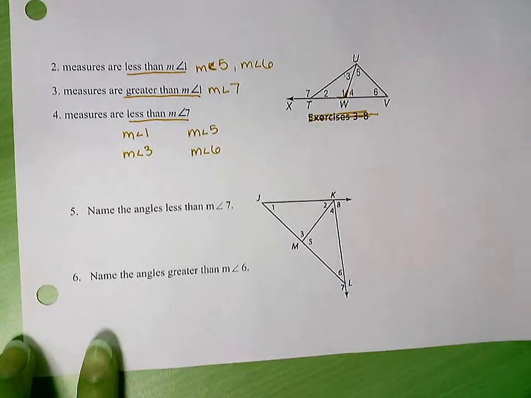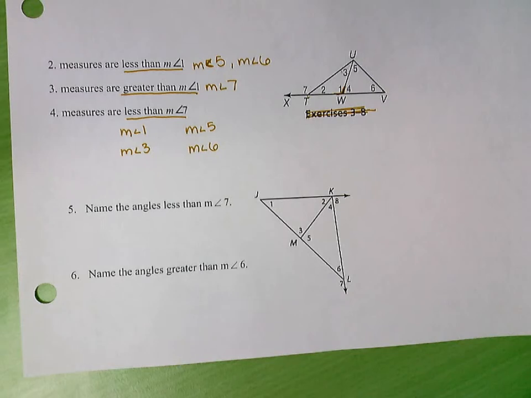All right, I want you guys to do 5 and 6 with that triangle there. You can talk to each other, it's okay.